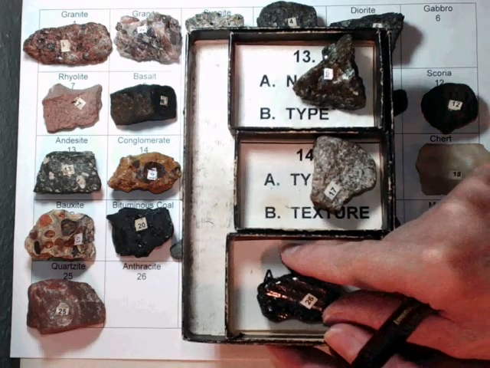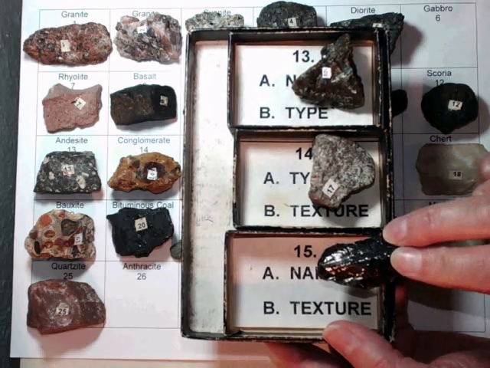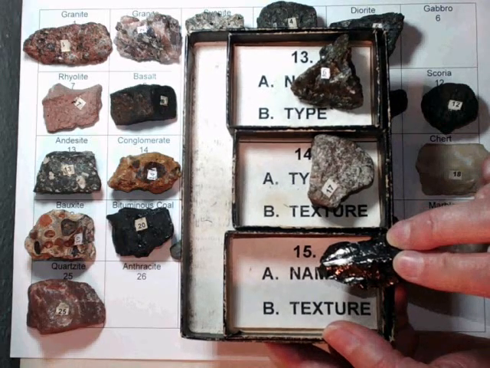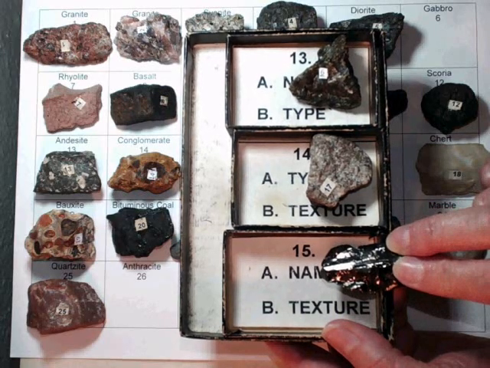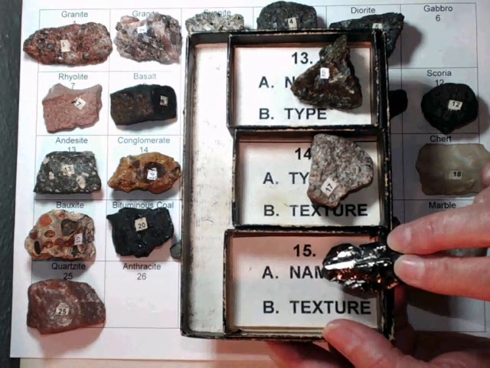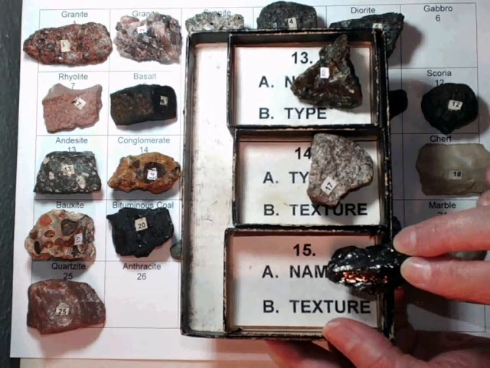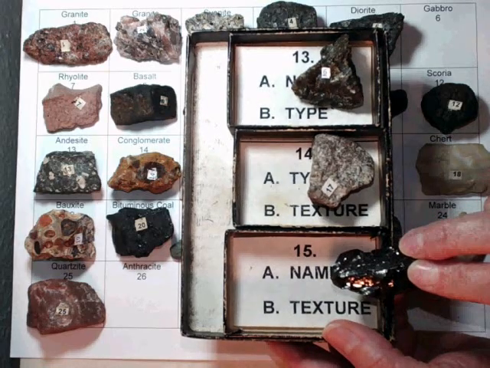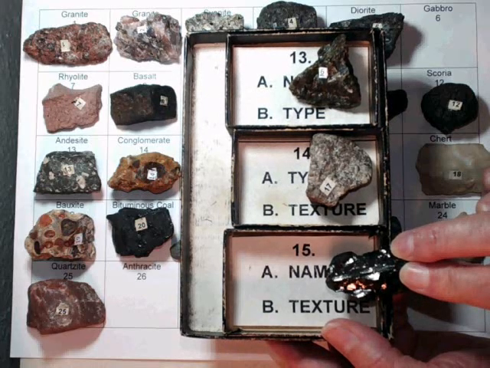And on this last one here, we've got the name. So we do want the name. And if you look at that one, it does have that yellow goldish sheen to it. So that's an easy way to distinguish the anthracite coal from the bituminous coal, let's say. So this is the anthracite coal, would be the name. What was the texture of the anthracite coal? Well, anthracite coal is a metamorphic rock, and of those types of textures, we had the foliated and the non-foliated.